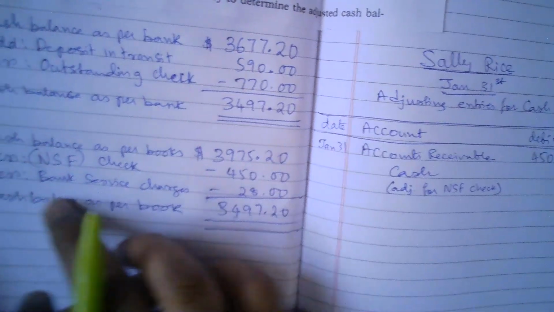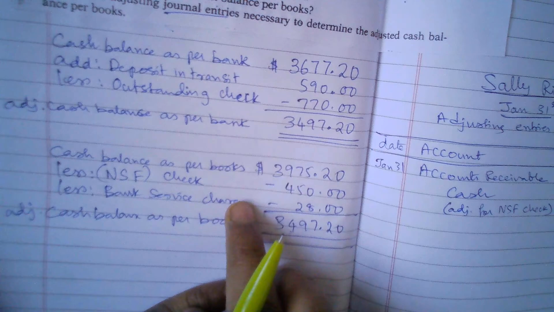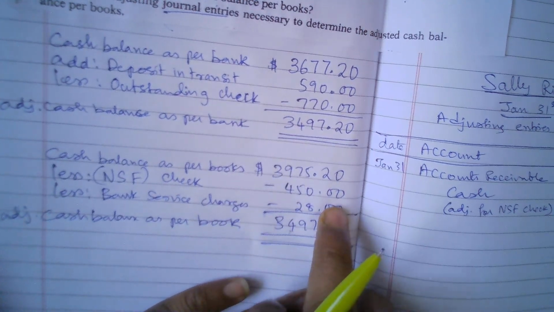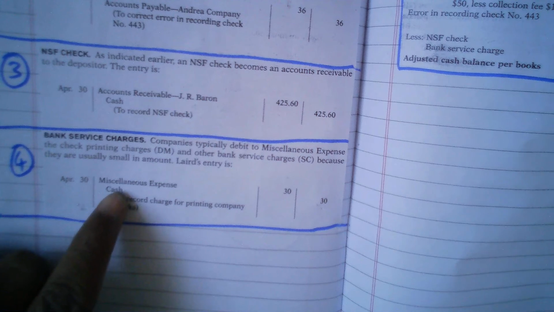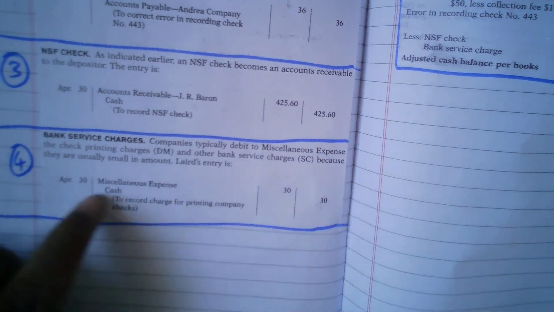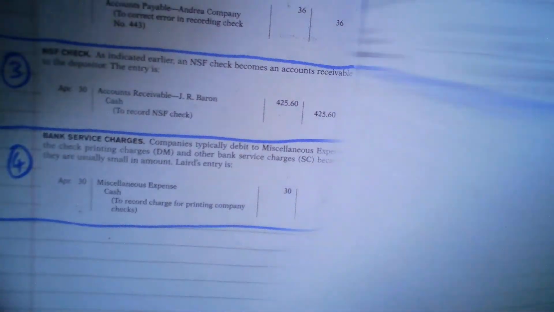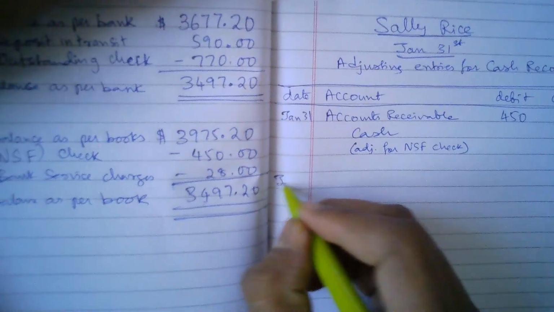Now let's look at one more entry, that is bank service charges, $28. What is the template again? See, bank service charges: miscellaneous expense debit and cash will be credit. So that's what I will do here again.